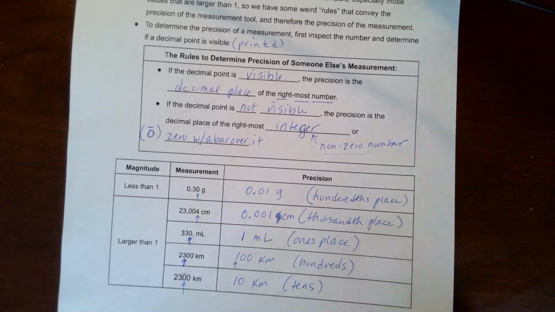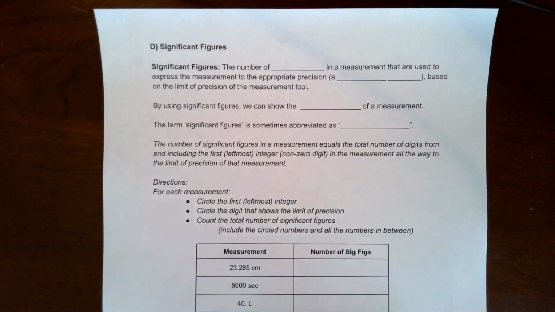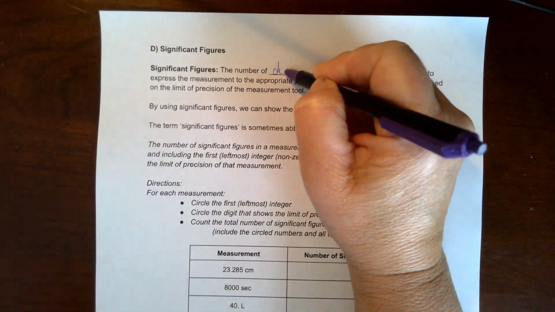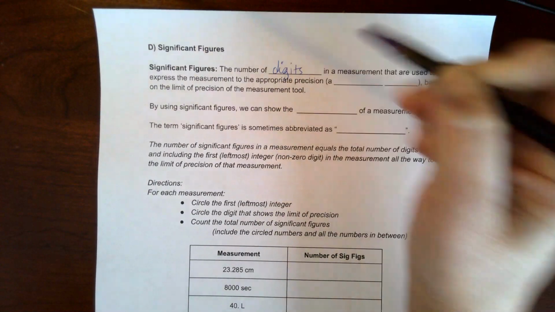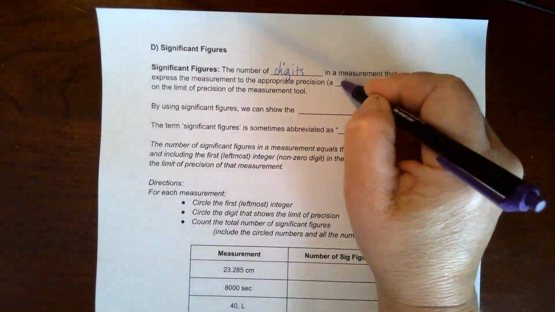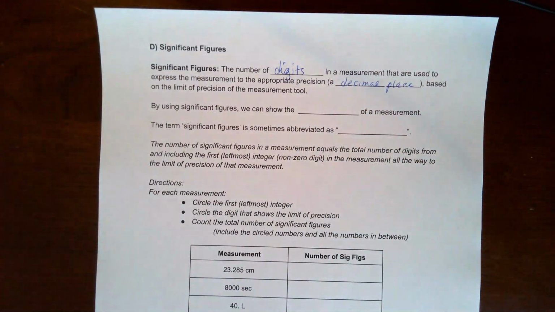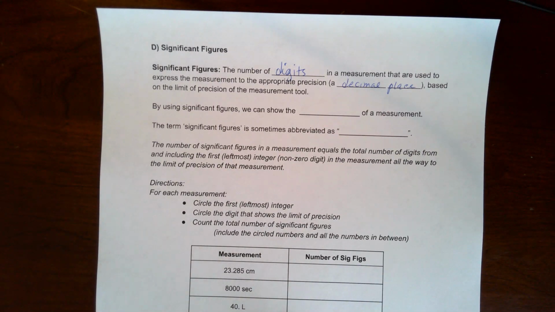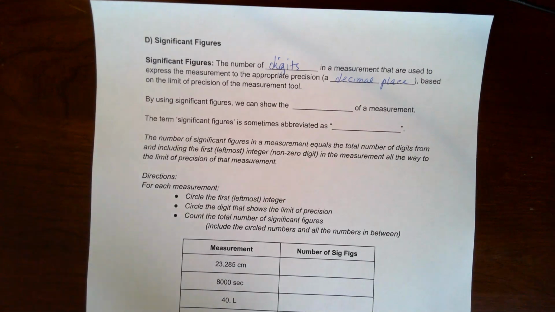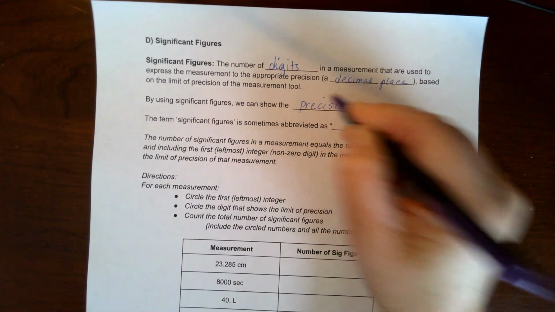So what does this all mean? Well, this is a concept known as significant figures. Significant figures is the number of digits in a measurement that are used to express the measurement to the appropriate precision. Remember, precision is just a decimal place, based on the limit of precision of the measurement tool. So this is all about trying to convey information about the quality and the precision of your measurement tool, right? So by using significant figures, we can show the precision of a measurement.